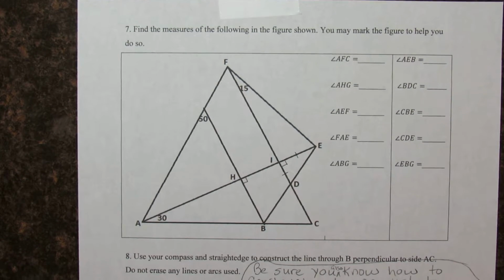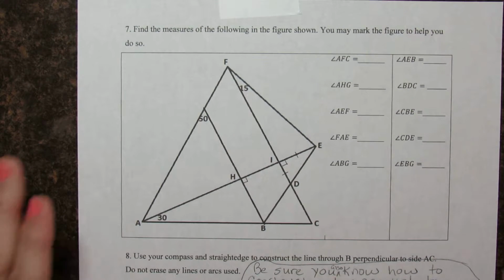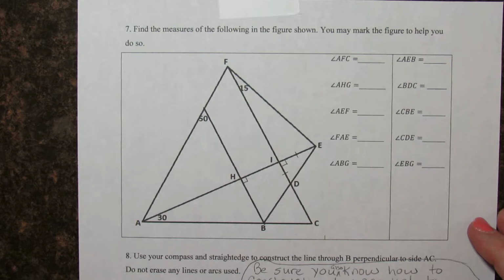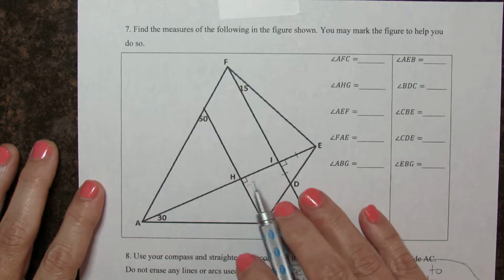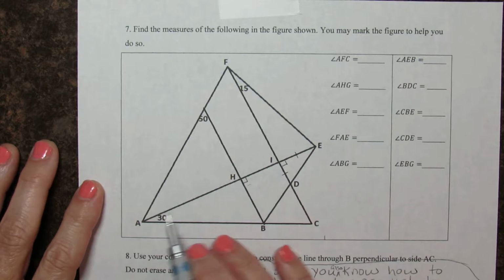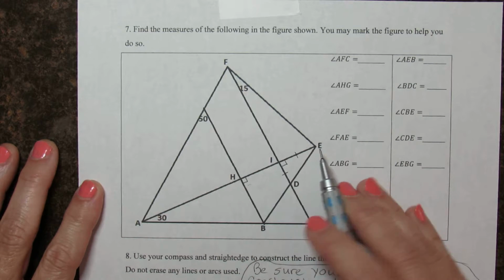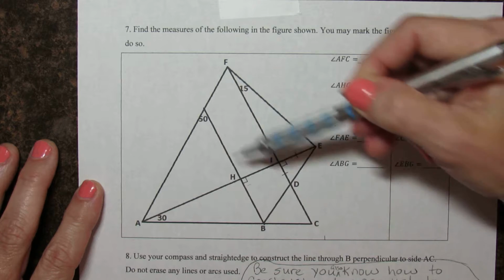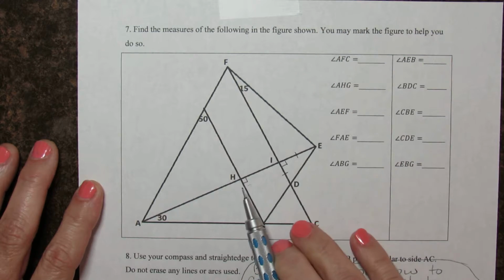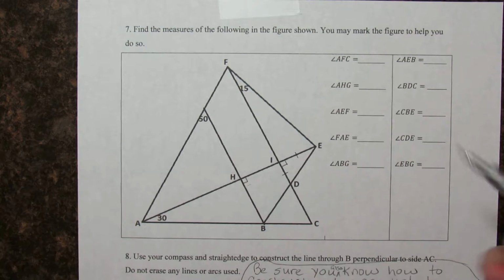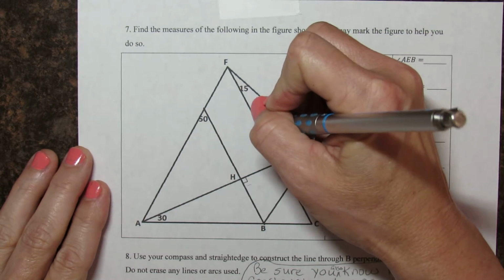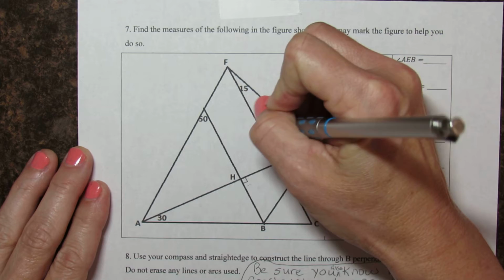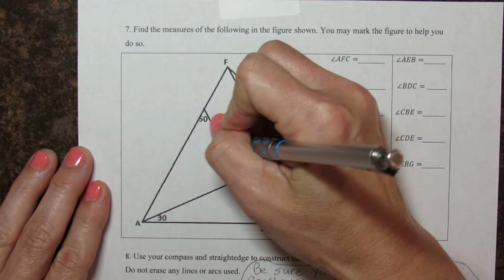Okay, so we've got a big drawing here with a whole bunch of angles that are missing, and we're trying to fill these in. Alright, so some things are marked on here, like these are 90-degree angles. So this line right here is perpendicular to these two lines here, because you can see the right angles. And we know that if two lines are perpendicular to a third line, they're parallel to each other. So we can show that these two lines are parallel. That might help us at some point.